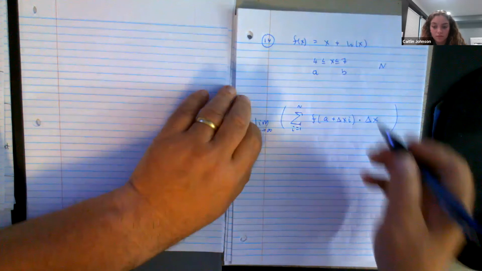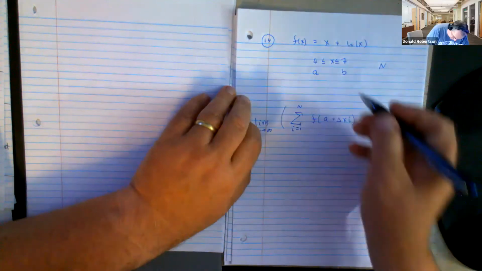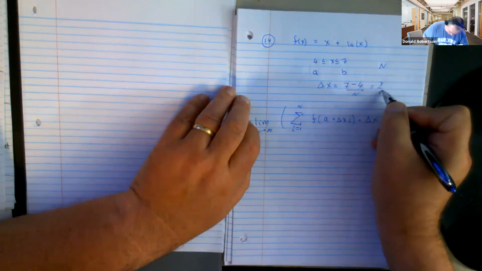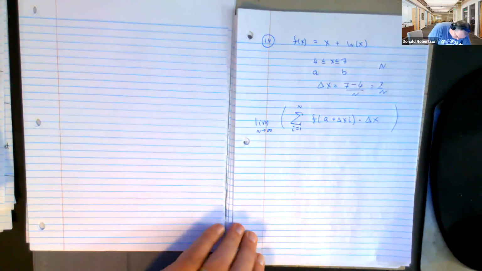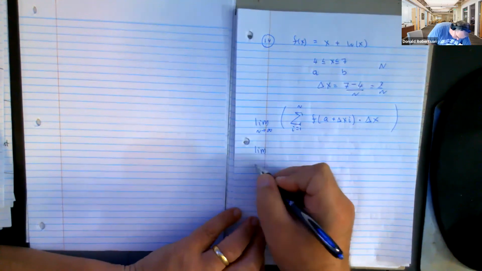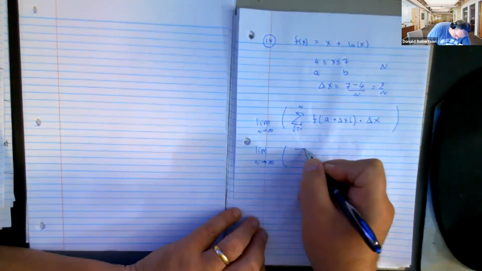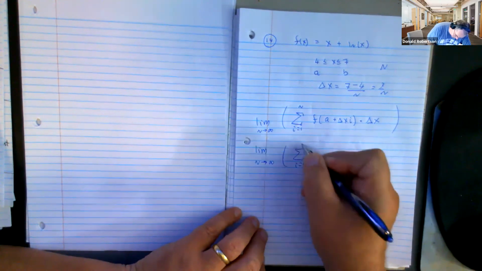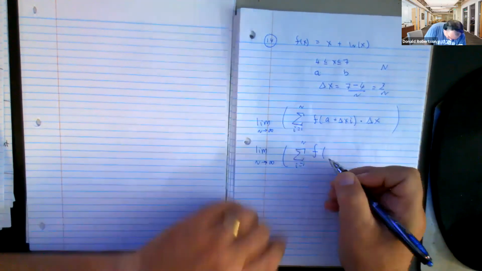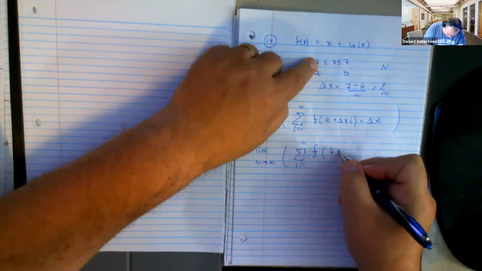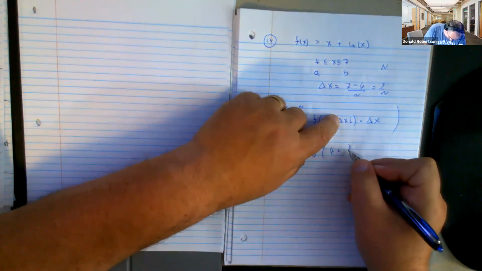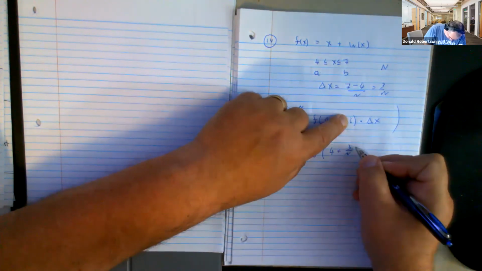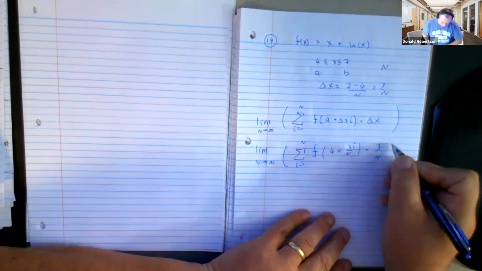Because of this, I can tell you what delta x is. It's b take away a over n. It's 3 over n. Which means that this is kind of the intermediary stage. It would become a little bit nicer if we thought of it as the value of the function at a, which is 4, plus delta x i, which is 3 over n, so I'll call it 3i over n, times delta x, which is 3 over n. Would you say that's a little bit prettier? A little bit more numbers, a little bit less. We can do a little bit more than that, but just a little bit more.